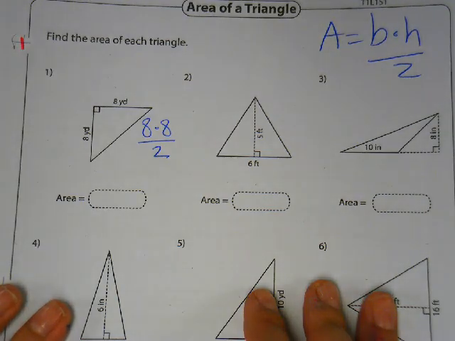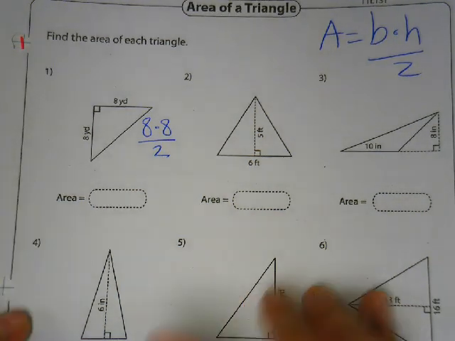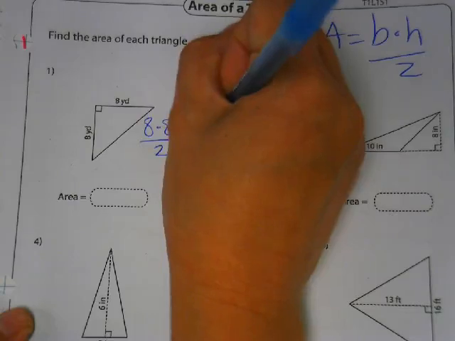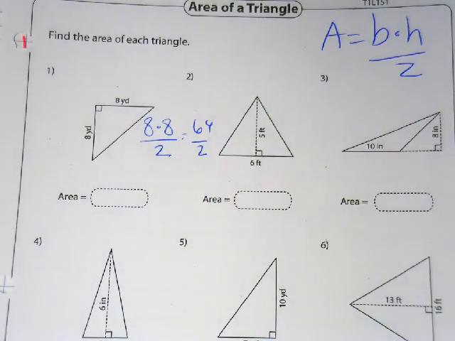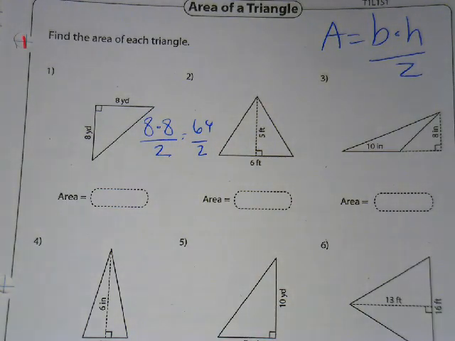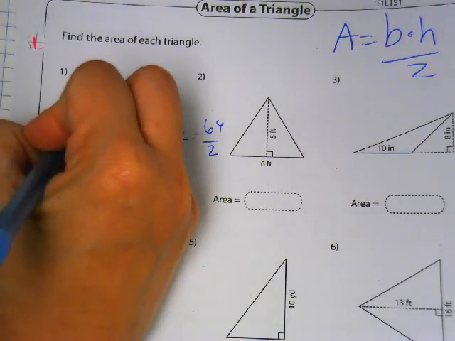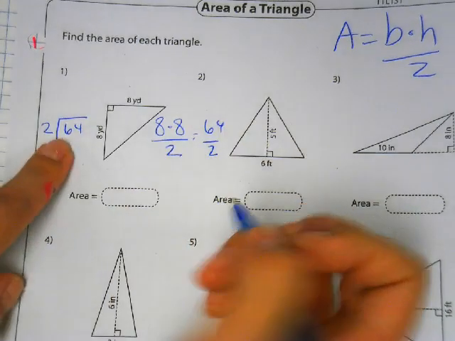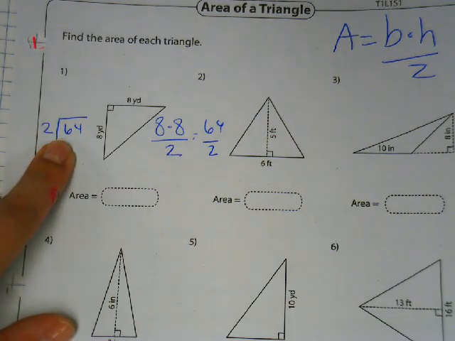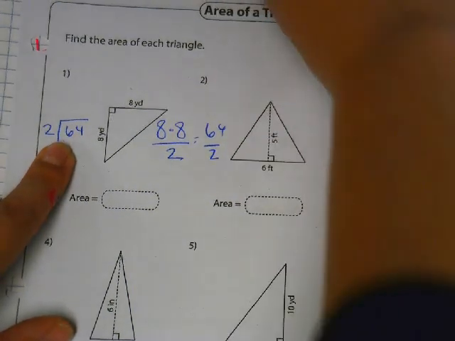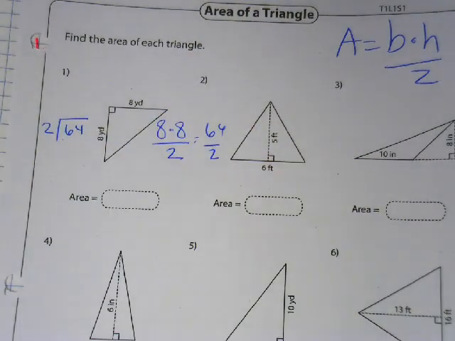8 times 8. What's 8 times 8? 64. Nice. So then it's 64 divided by 2. Let's pretend I don't know what 64 divided by 2 is. Remember in and out from 6th grade? Top number's inside, bottom number's outside. How many times does 2 go into 6? 3.